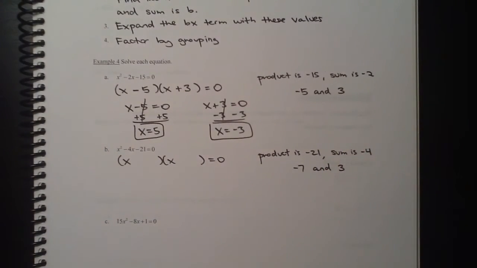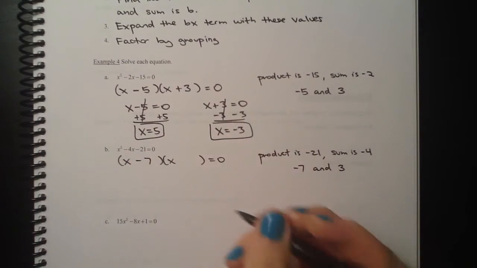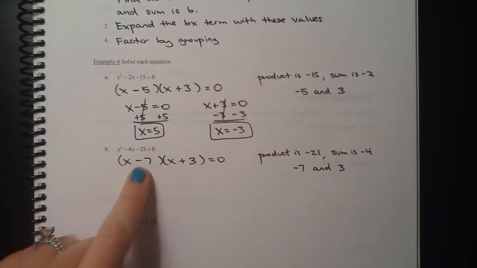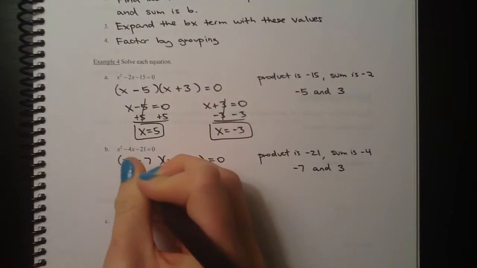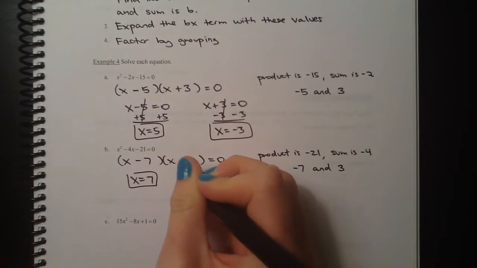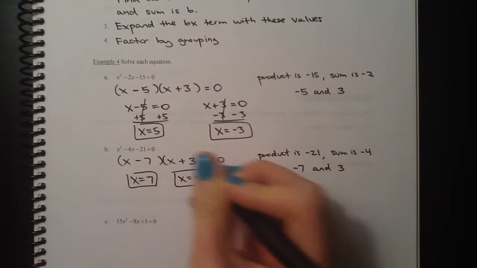And again, you could always check that those qualities hold. So minus 7 plus 3. I think we can probably do these in our heads at this point. Here we're going to add 7 to both sides, and we get positive 7. Here we're going to subtract 3 from both sides, and we get negative 3.